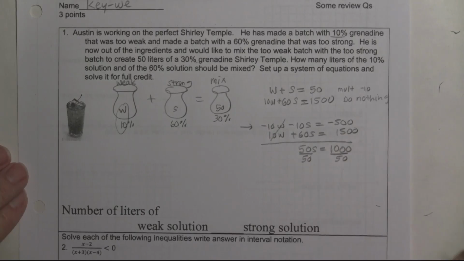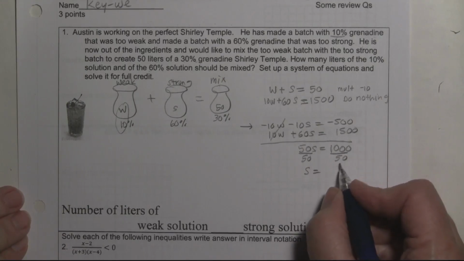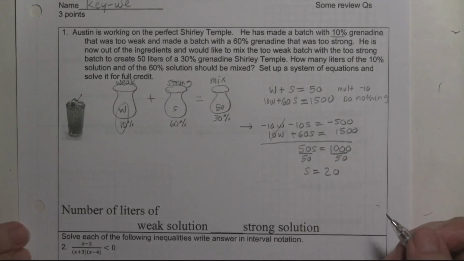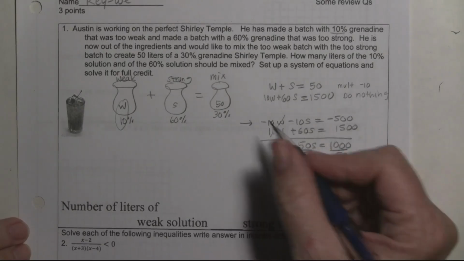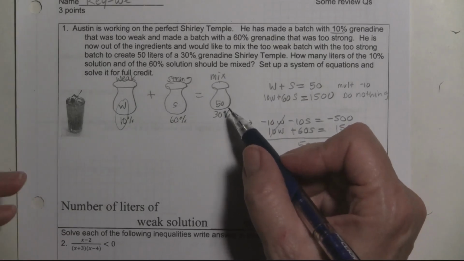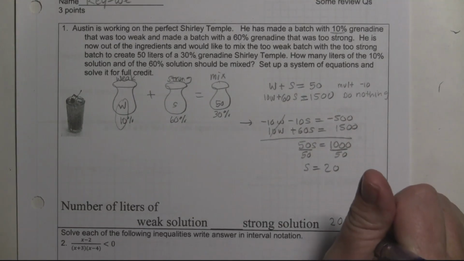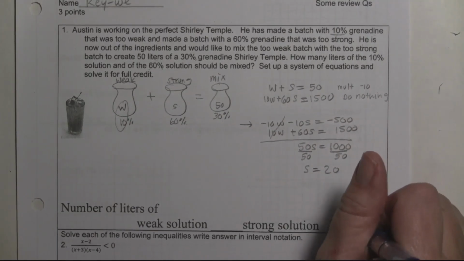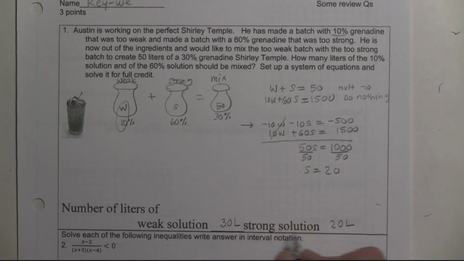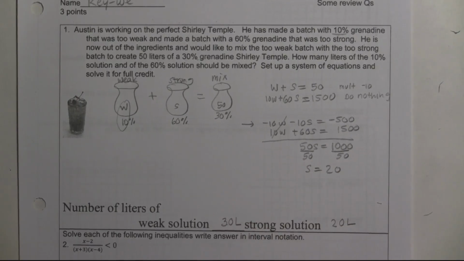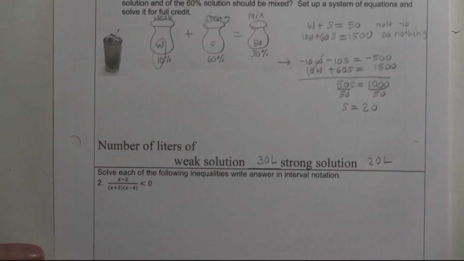And so dividing by 50, here I'm going to get S equals, and then 1,000 divided by 50, I believe, is 20. So of the strong solution, I have 20 liters. And if I had 50 liters of Shirley Temple, and 20 liters was from the strong solution, then that would mean 30 liters to make 50, right? 30 and 20 are 50, would be from the weak solution. So that's kind of the story there. So we did a lovely job on that.